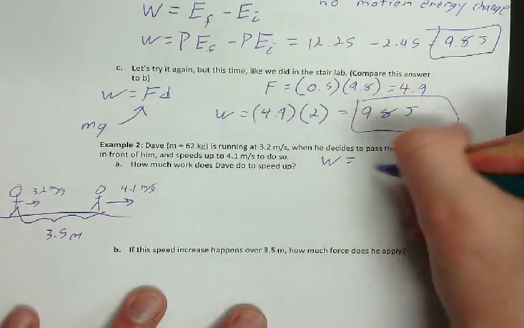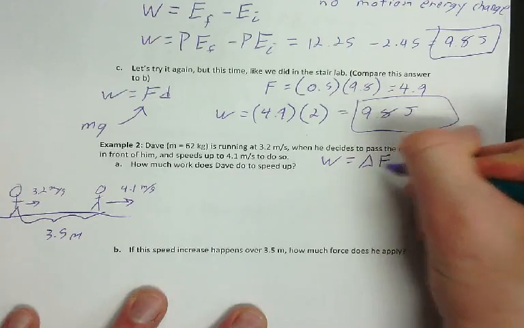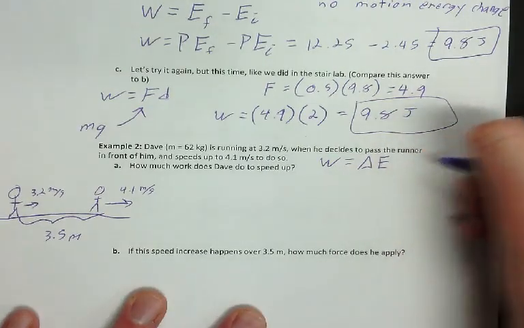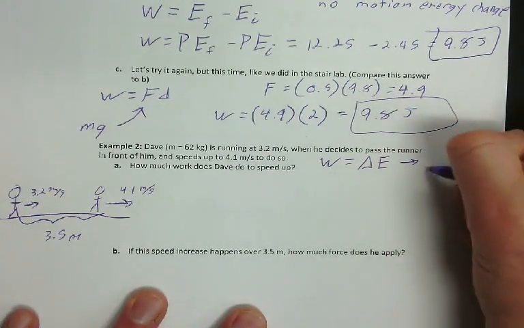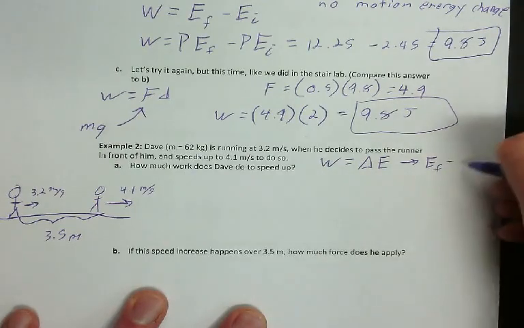All right, so we're looking at this equation. Work causes an energy change. And remember, when we're talking about energy change, we're talking about final minus initial. Just like last unit, when we talked about delta P, we talked about final minus initial. Same thing, no difference here.